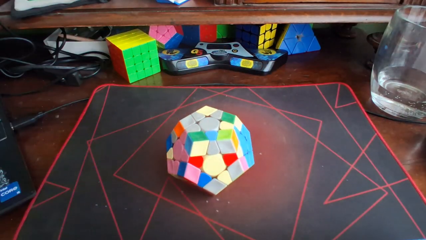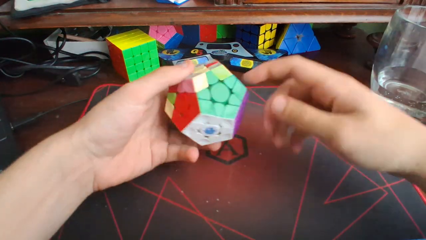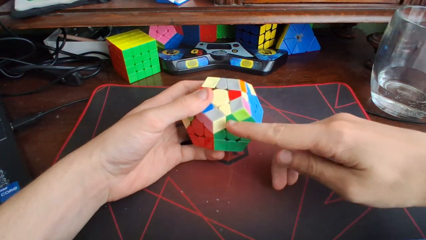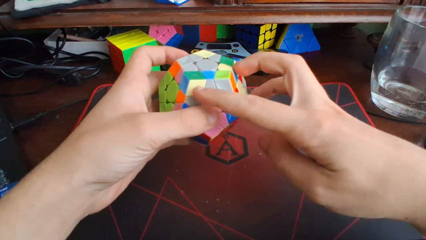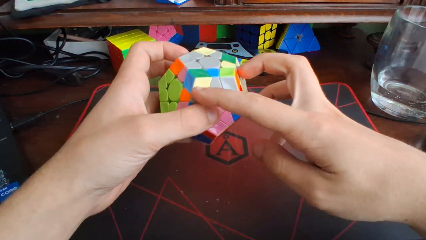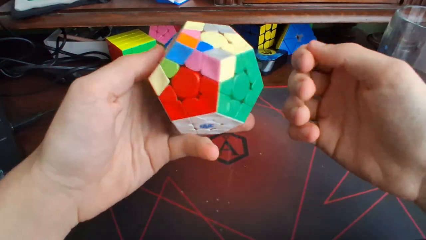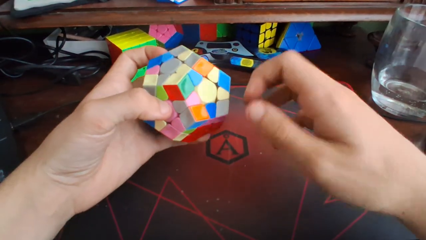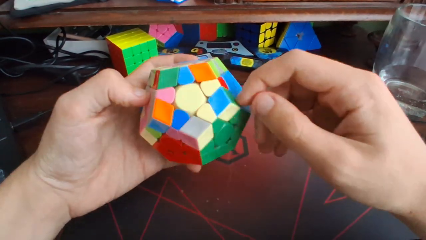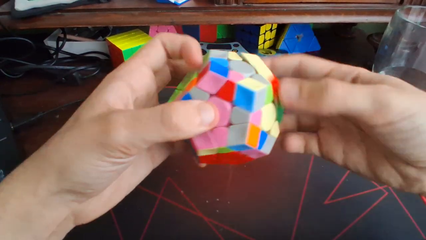What I would recommend, that could help if you learn the inserts: right after you insert this cross edge into here, rotate, because you should be able to solve any pair like this and then insert into the back. There is a weird case, or bad cases, when there is a corner stuck in here and you'd have to do double sexy.